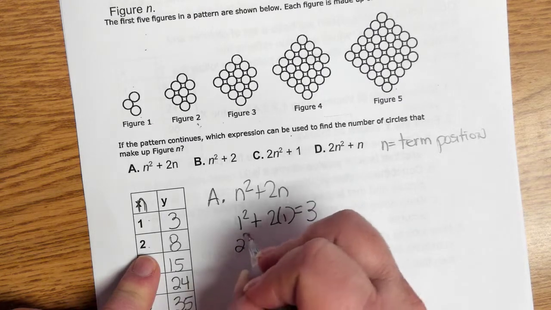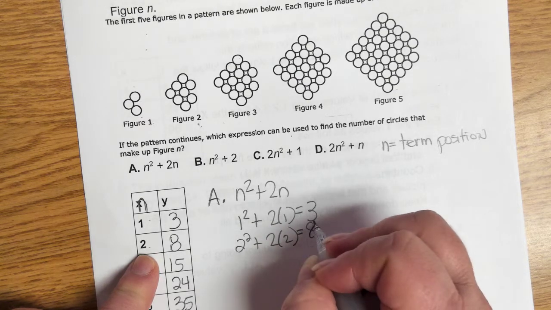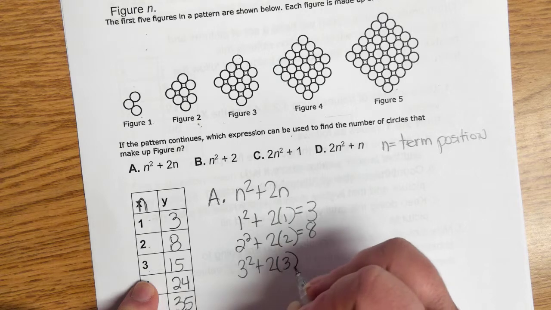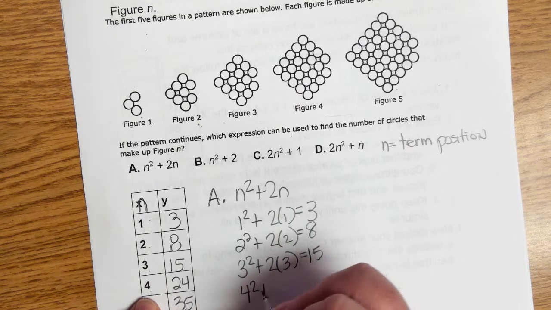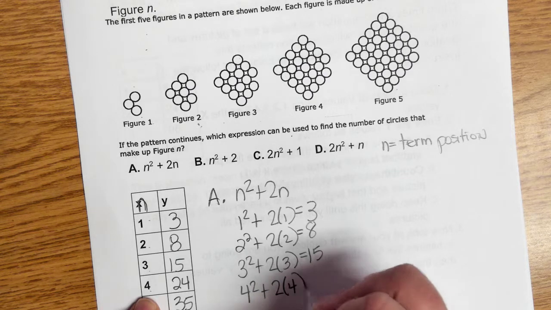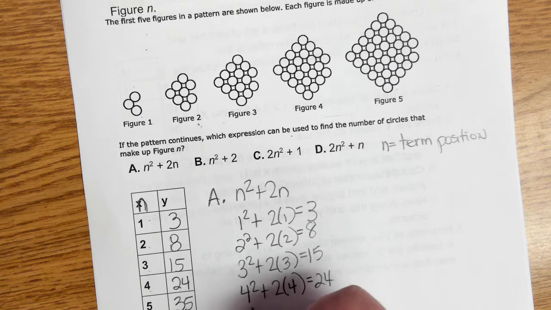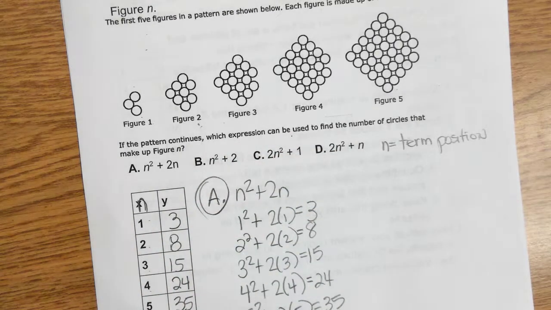If I put in 2 squared plus 2 times 2, I get 8. 3 squared plus 2 times 3, and I get 15. 4 squared plus 2 times 4, and I get 24. 5 squared plus 2 times 5 would give me 35. So obviously A is my answer choice.